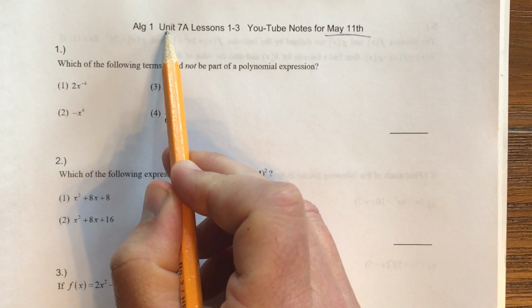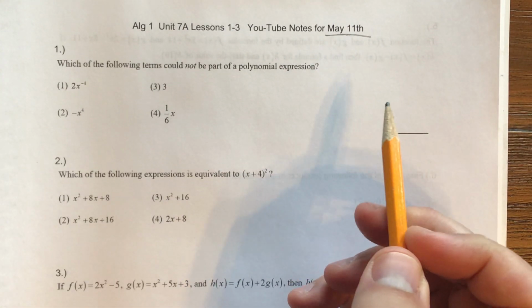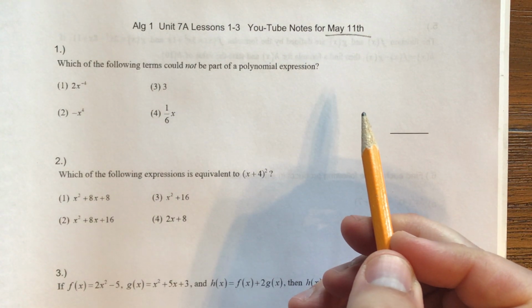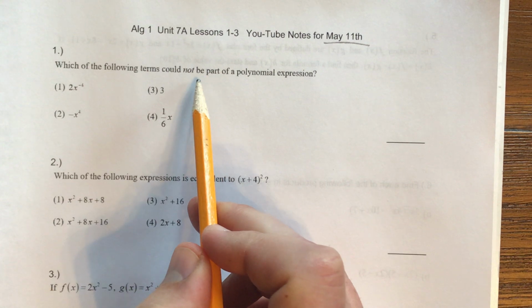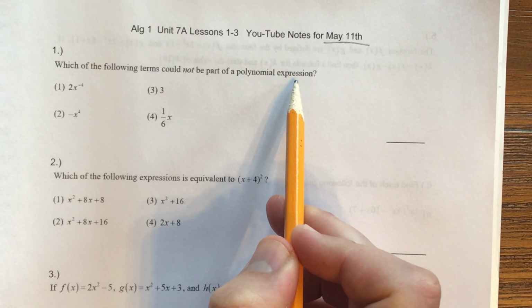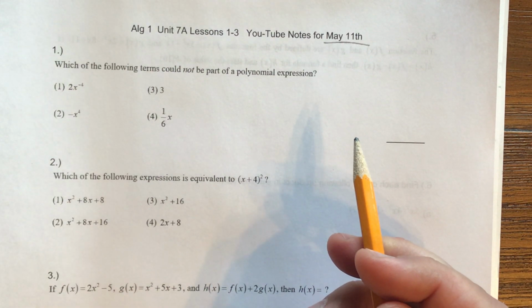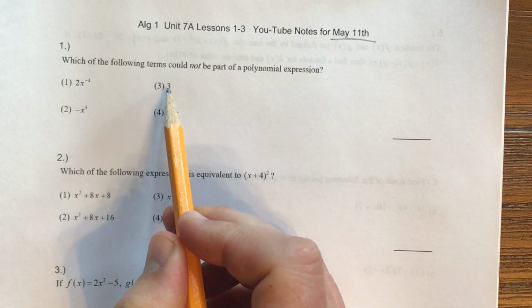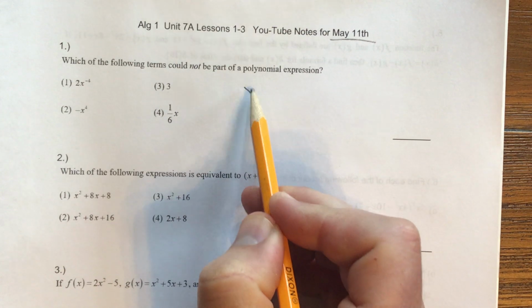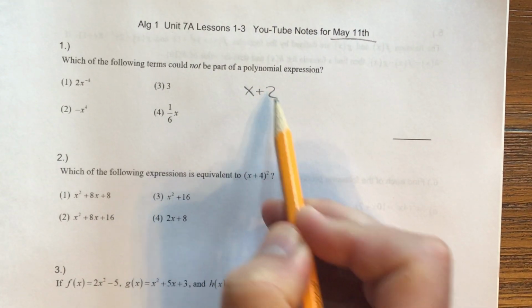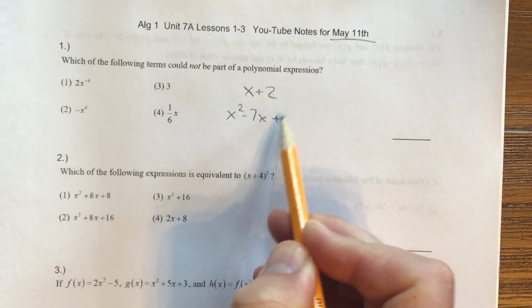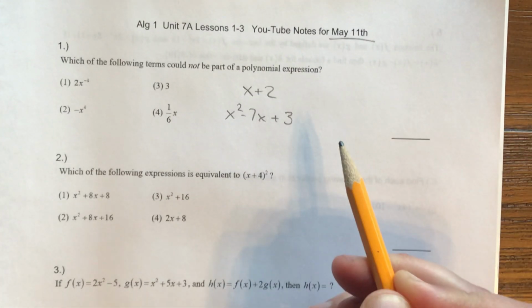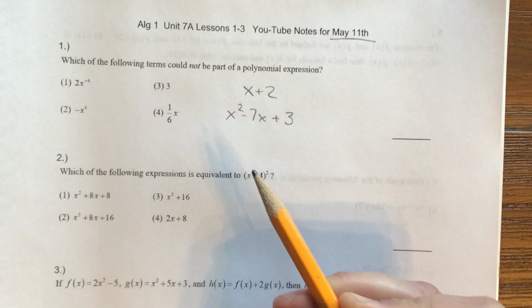We're doing Unit 7, Lessons 1, 2, 3, which is primarily multiplication of polynomials. So here we go. First of all, which one of these could not be in a polynomial expression? They're all good. I mean, what's a polynomial expression? x plus 2 is a binomial. x squared minus 7x plus 3, that's a polynomial expression. So which one of these could not be in there?